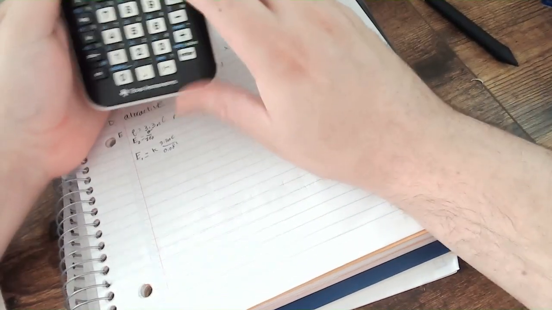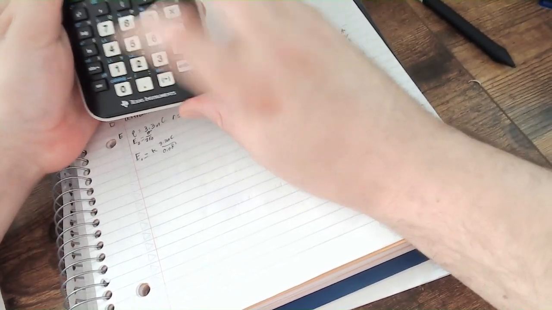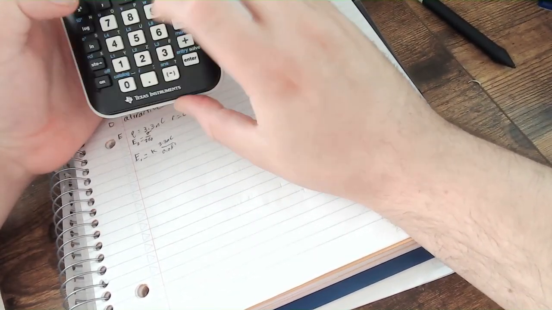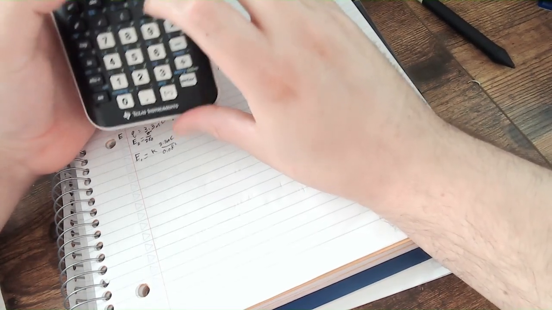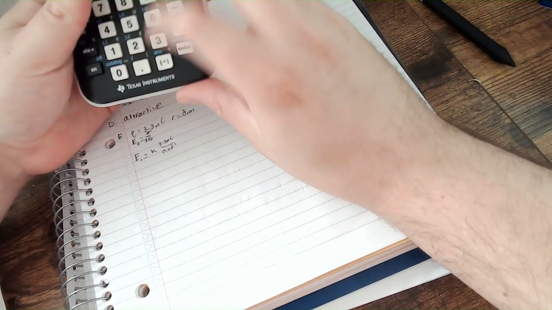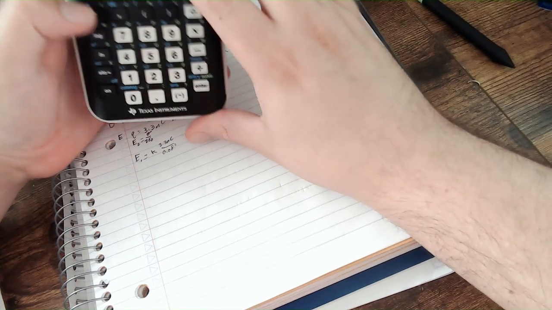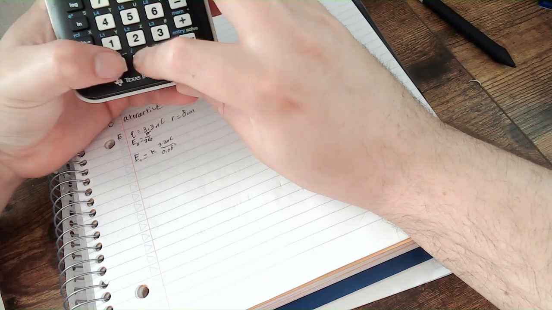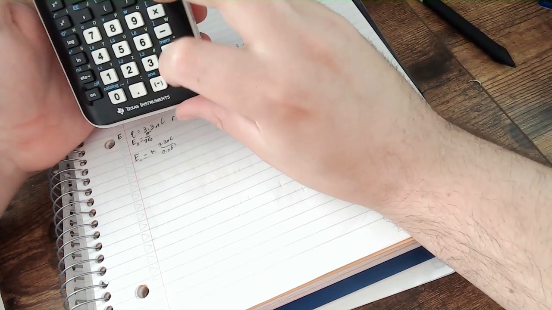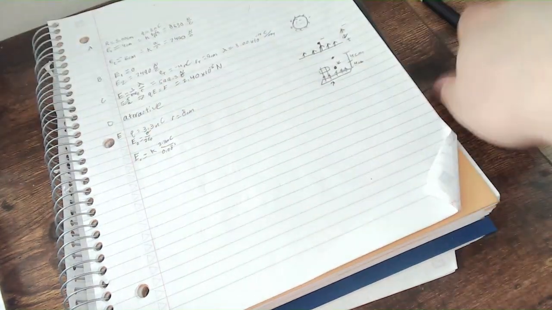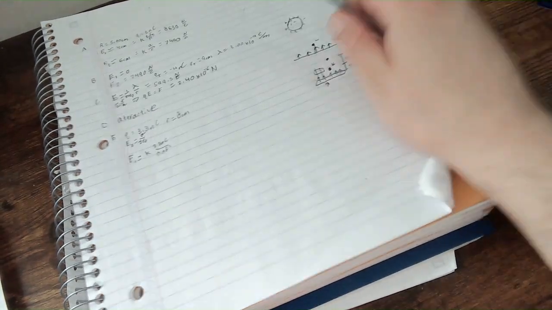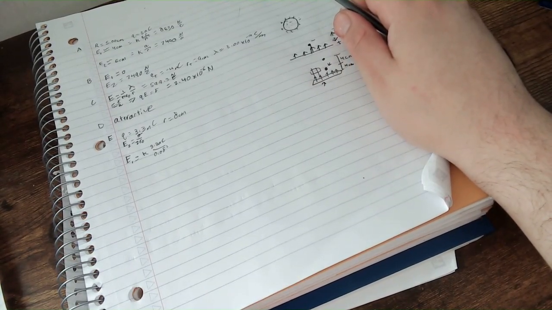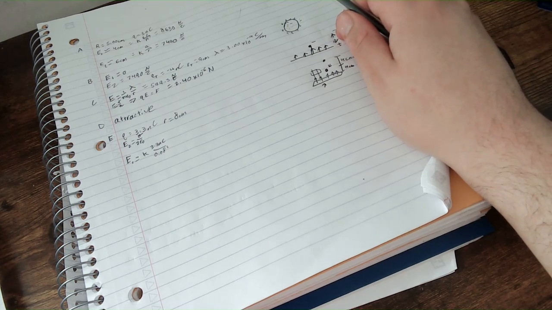So we'll pull up our calculator. 8.99 times 10 to the 9 times 3.3 times 10 to the negative 9 over 0.08 squared. And then we get 4,000. That's correct, right?